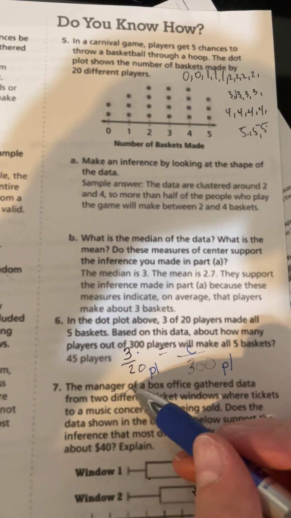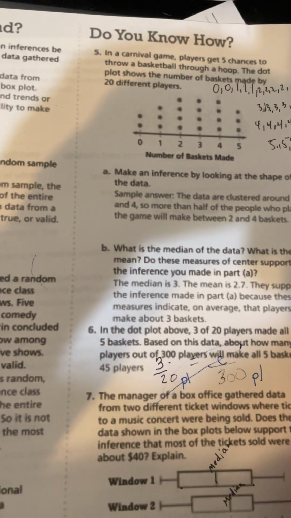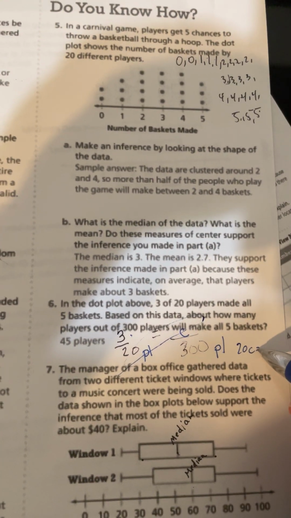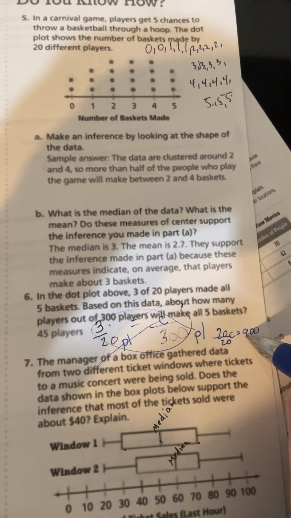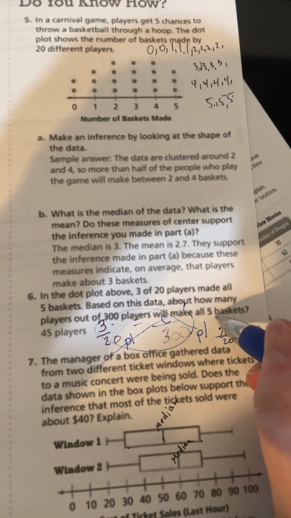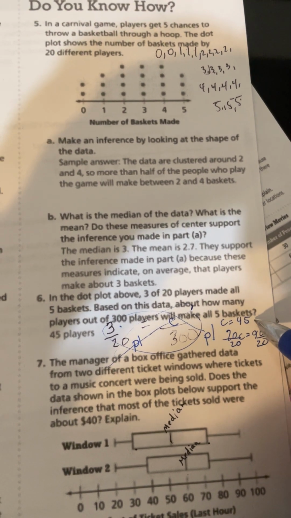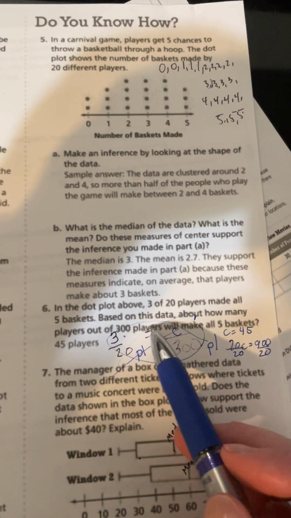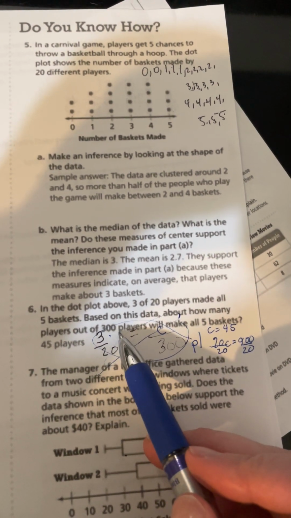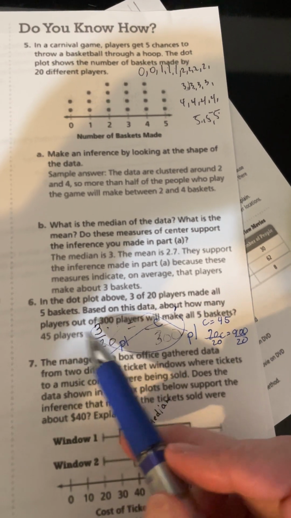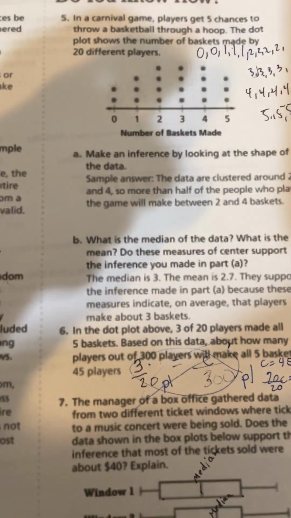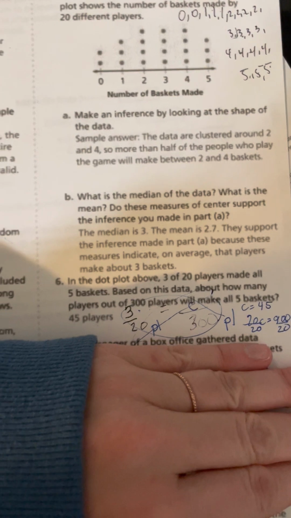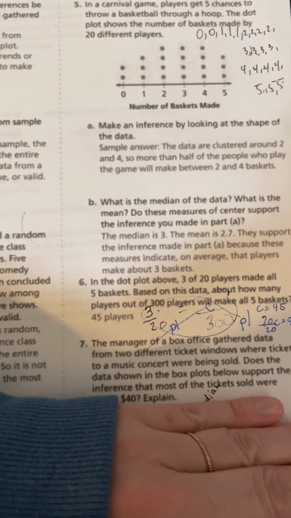So how do I solve this? 20C equals 900. Then I divide by 20. And then I get C is 45. So how many players, if we survey 300, will make 5 baskets? 45 players. Okay, so that's a proportion problem. You've done that before. All right, number 7.